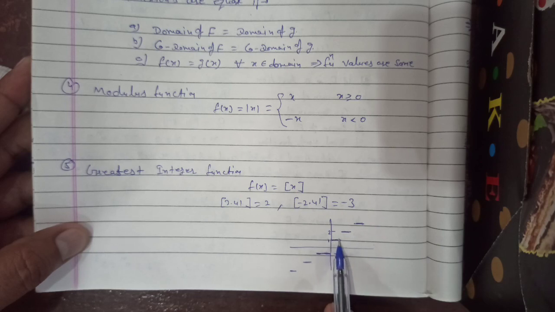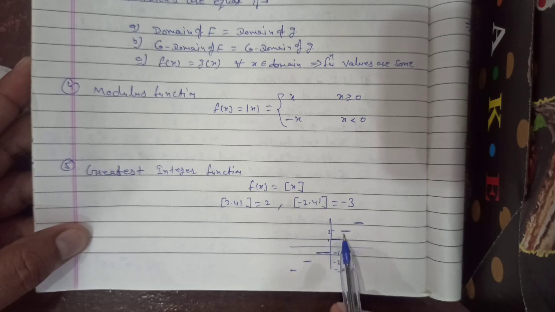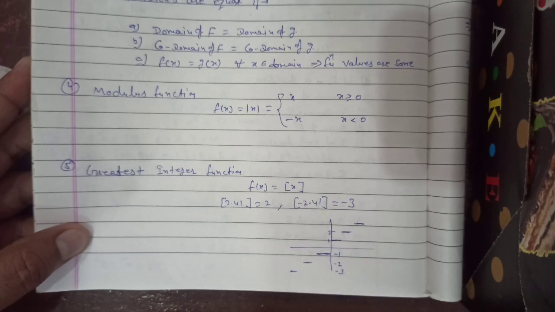If the values are between 0 and 1, then the value is 0. If the value is greater than 1 but less than 2, it is always equal to 1. If the values are greater than 2 but less than 3, up to 2.999, it is equated to the value 2.